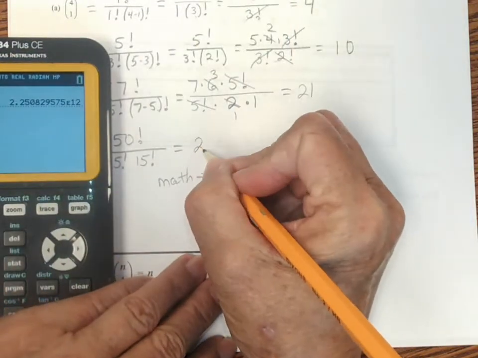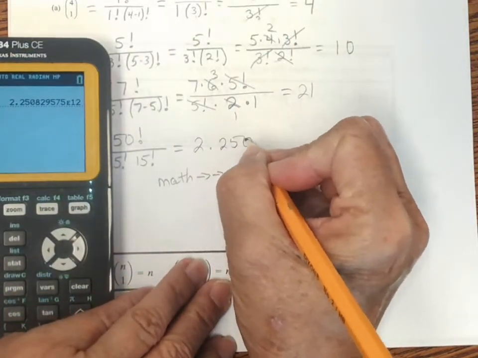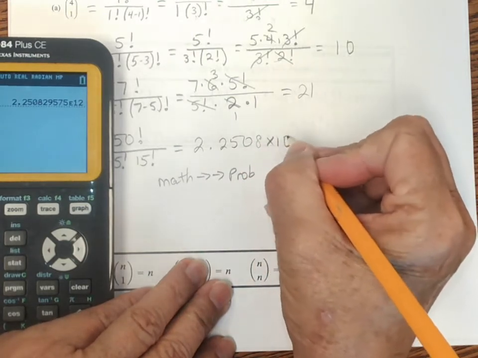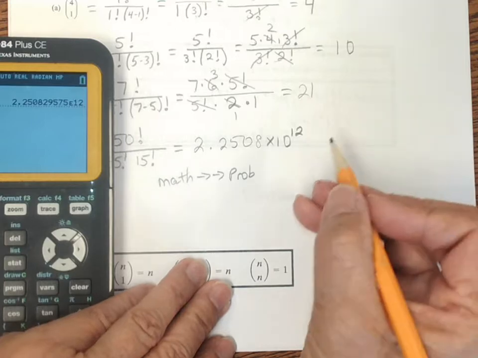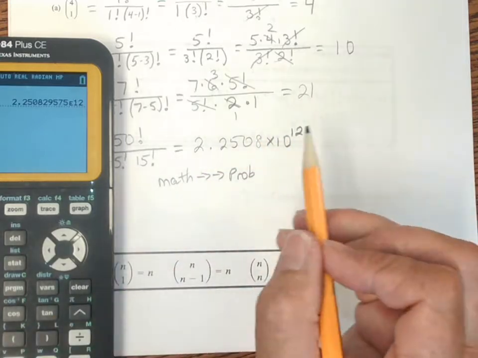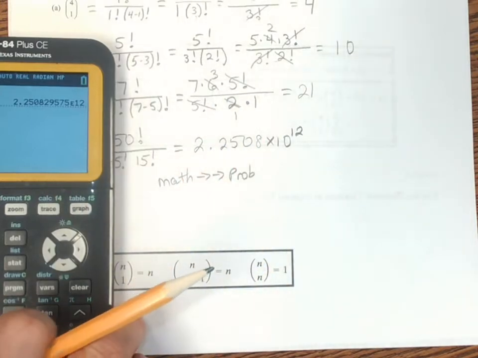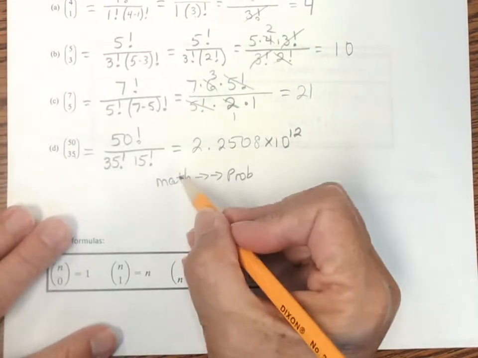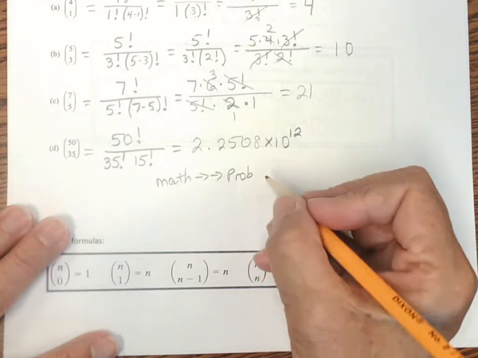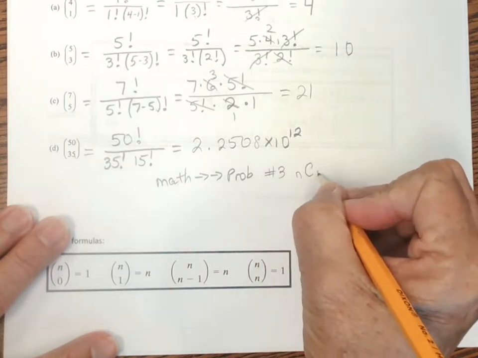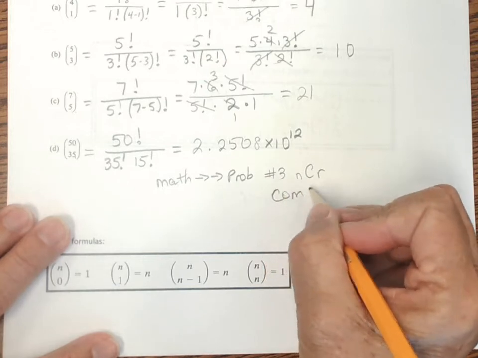And this is going to be 2.2508 multiplied by 10 to the 12th. So a very big number. And again, this is why we use the calculator to do these kinds of combinations. And again, we got that by going Math, right arrow to Probability, and then choose option 3, nCr, which is for combinations.